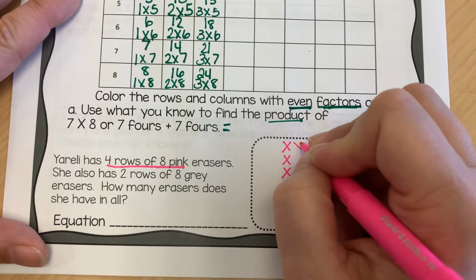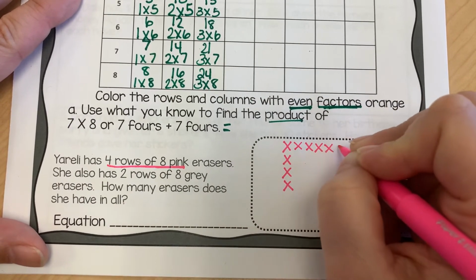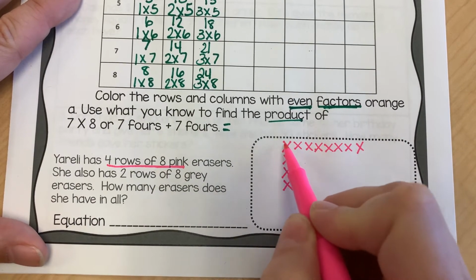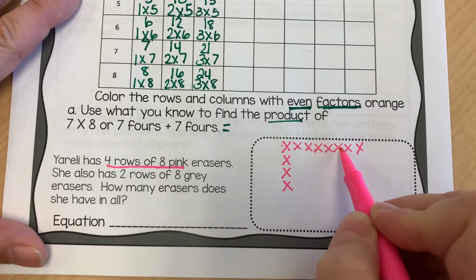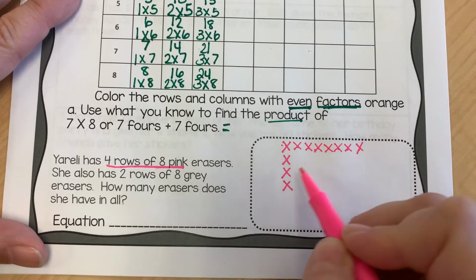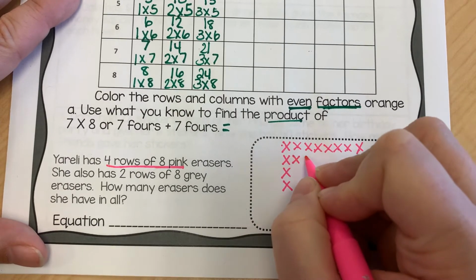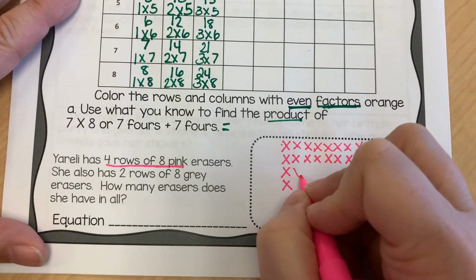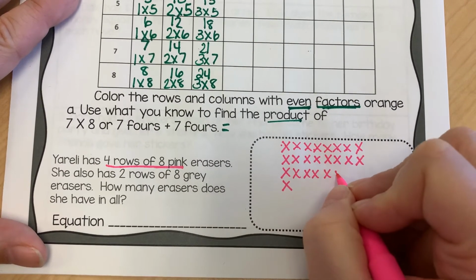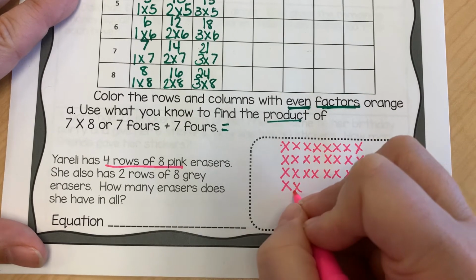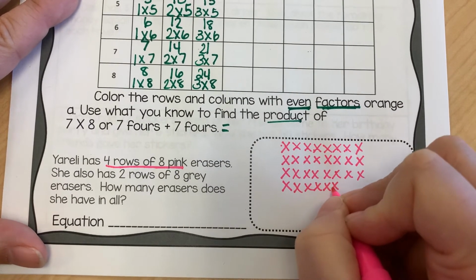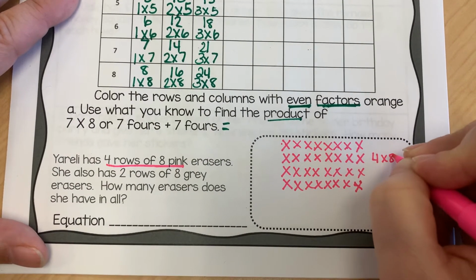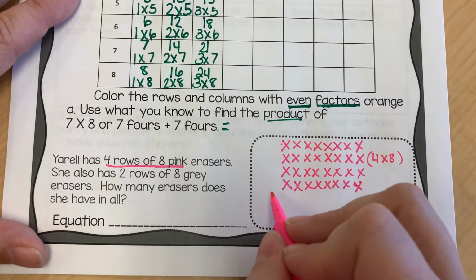So I'm going to do 1, 2, 3, 4, 5, 6, 7, 8. Let me count it again. 1, 2, 3, 4, 5, 6, 7, 8. So I have 8 across, and I got to do 3 more rows. So there's another row, and I'm just matching these up and counting in my head. That's another row of 8, then another row of 8, and then another row of 8. Oops. So this is 4 times 8 because she has 4 rows of 8 erasers that are pink.